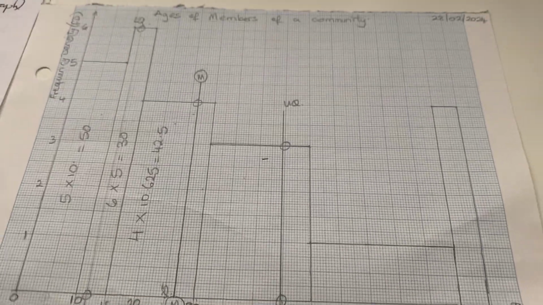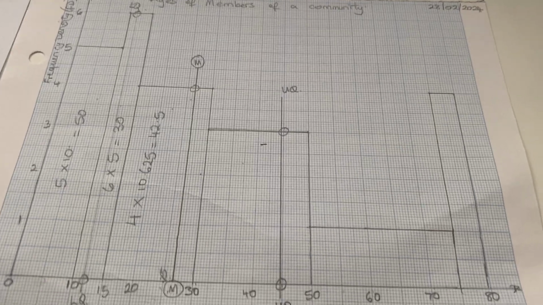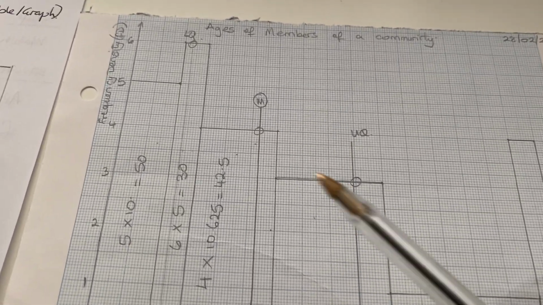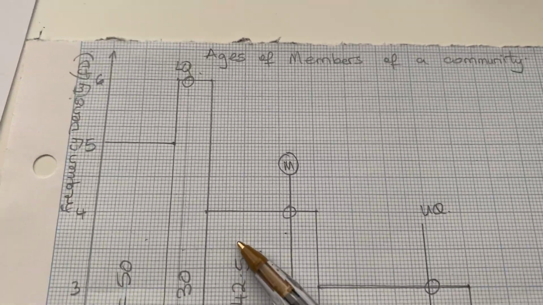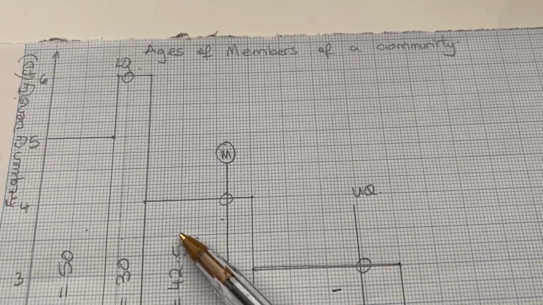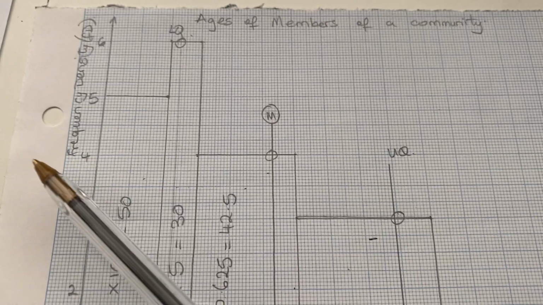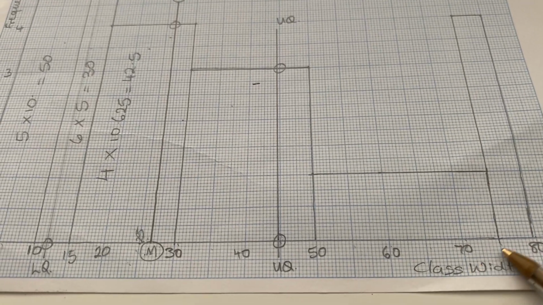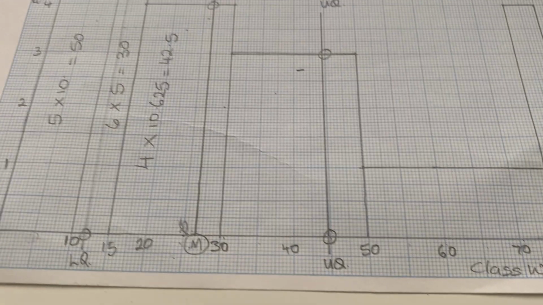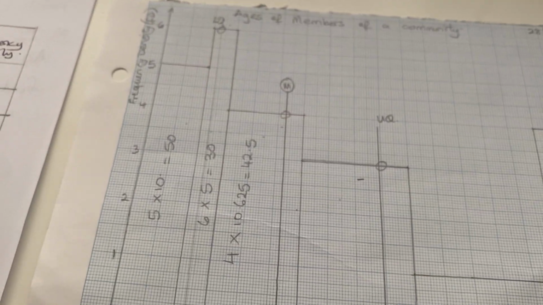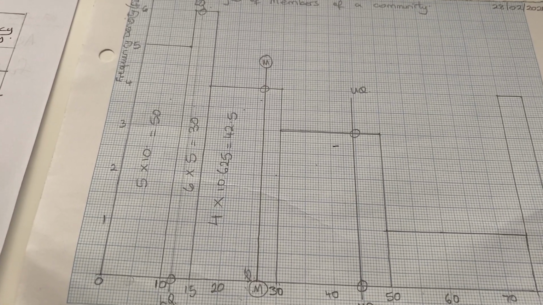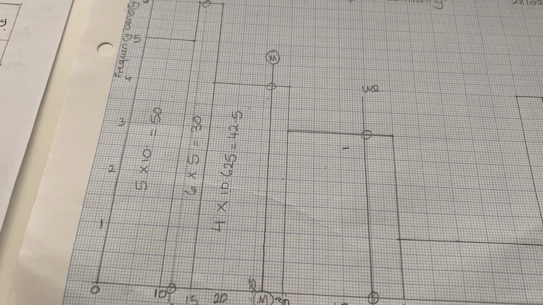So this is my table. They gave me an incomplete table, so I have a title here, ages of members in the community. That's my frequency table on the y-axis, and that is my class width. So this is how the table looks like, and I've used it to find the median.